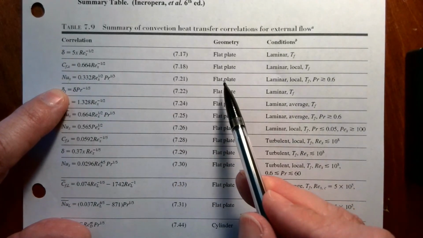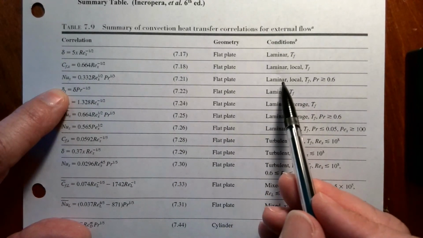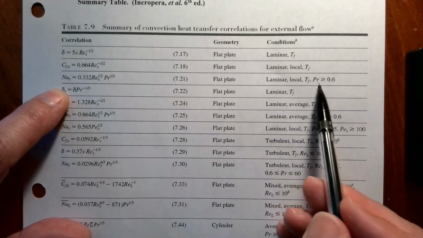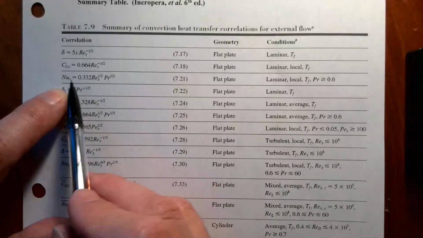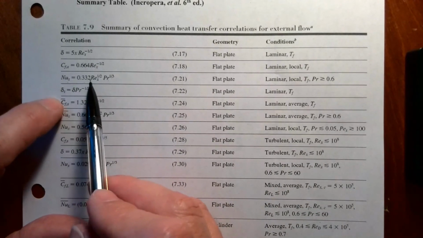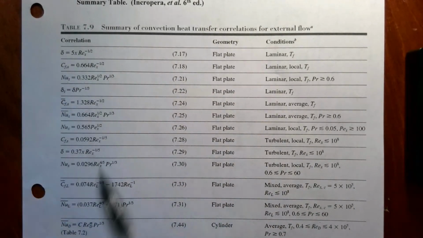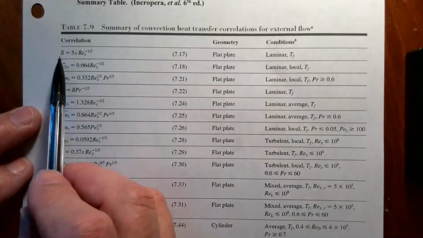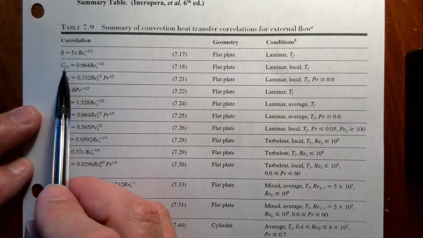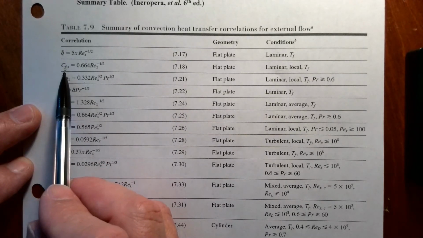This is the case for flow past a flat plate in the laminar region, so long as the Prandtl number is greater than about 0.6, which is mostly true. For air, it's 0.7. So for most cases, this is going to hold over the laminar portion of flow past a flat plate. And you have many other correlations here. You have correlations also for the boundary layer thickness, also for the skin friction coefficient. So this is the scaled surface shear stress on the surface.